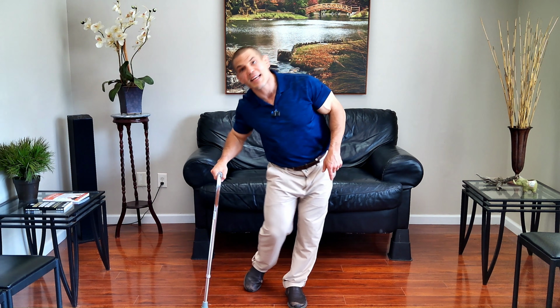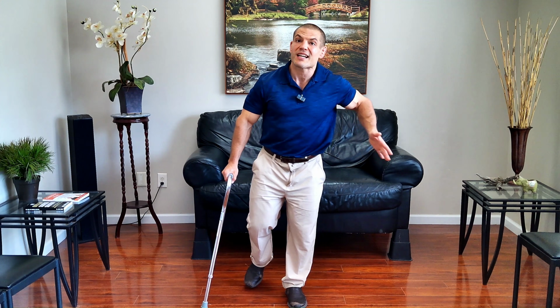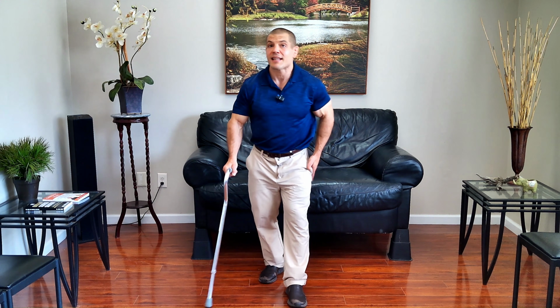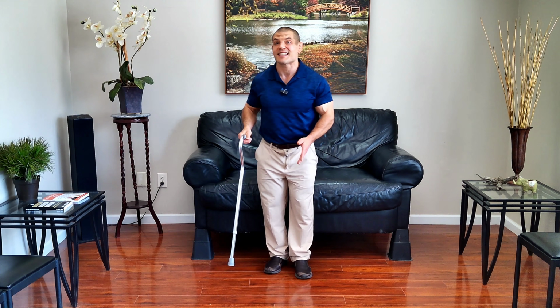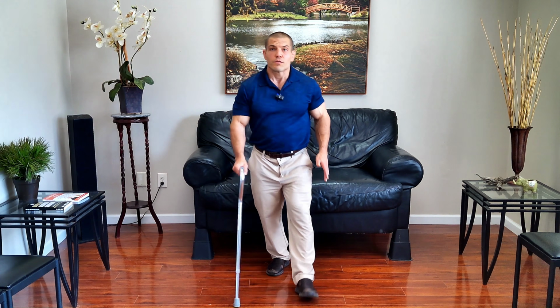You use the cane in this hand to help push you back in that direction, and so it assists the hip abductors on the opposite side. And then you'd want to move the cane at the same time that you move your stance leg. So weak leg and cane, and then strong leg. Weak leg and cane, strong leg. And then you repeat that over and over.